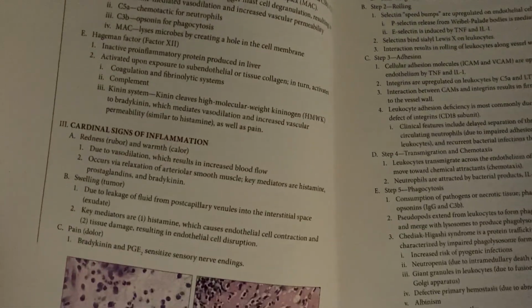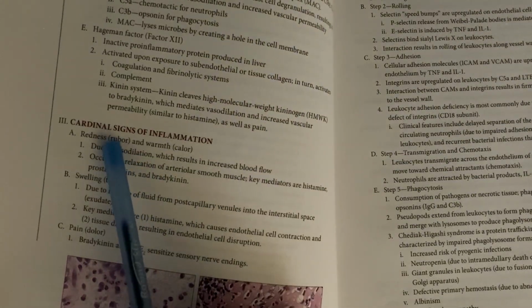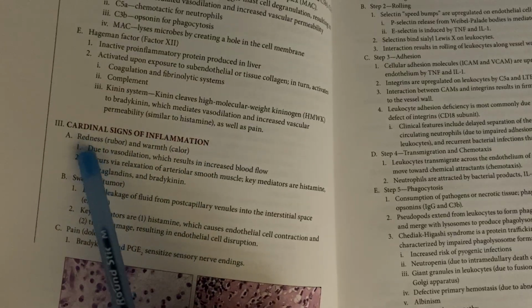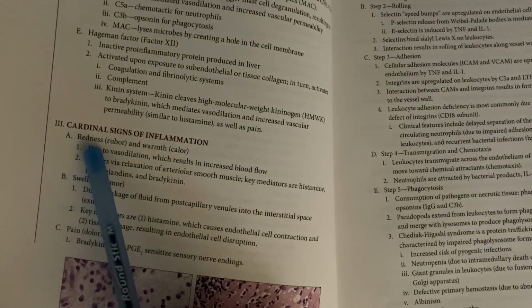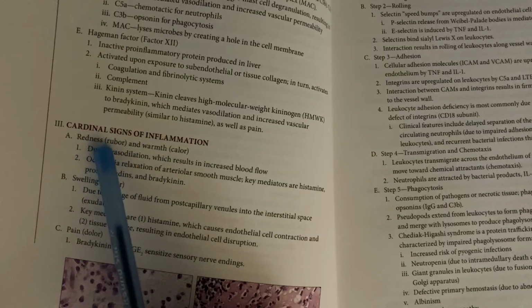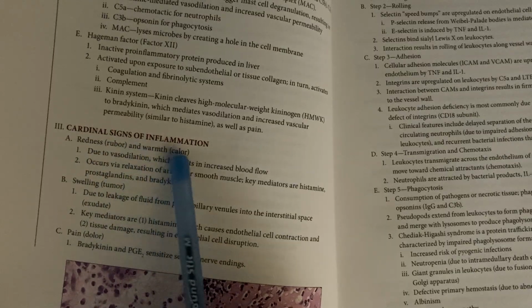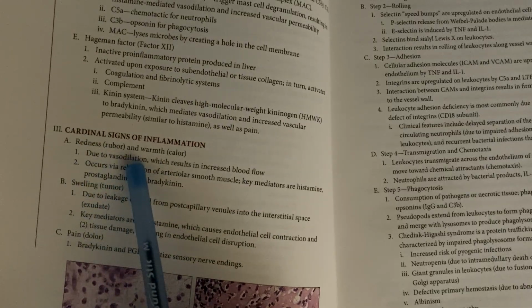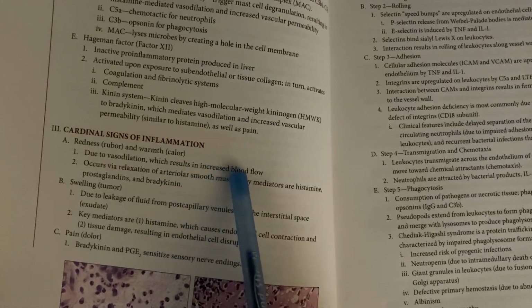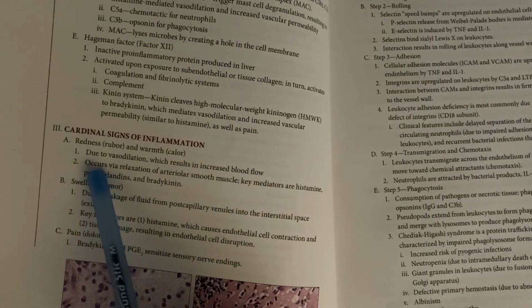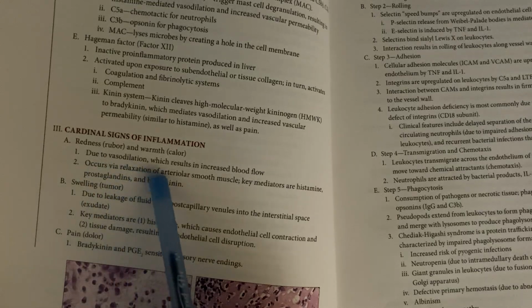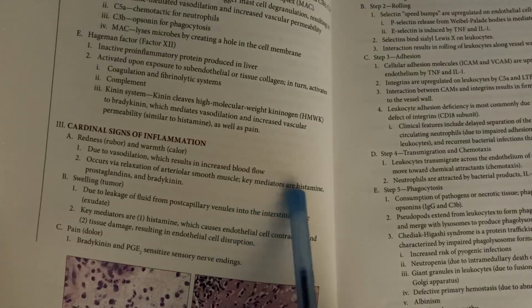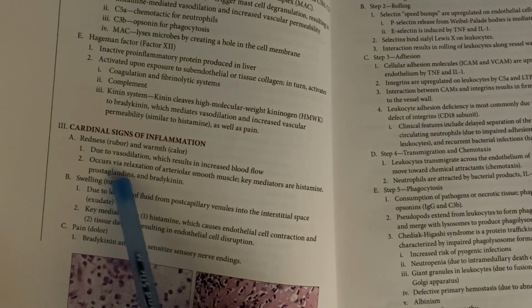Now that we covered the different agents for inflammation, let's now talk about the cardinal signs of inflammation. So what you'll look for are redness and warmth. Redness, also known as rubor, and warmth, also known as calor. The redness and warmth are due to the vasodilation, which results in an increased blood flow. This will occur through the relaxation of the arteriolar smooth muscle. And the key mediators of this are histamine, prostaglandins, and bradykinin.